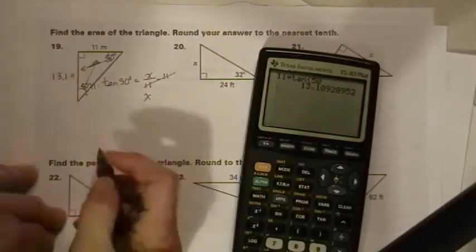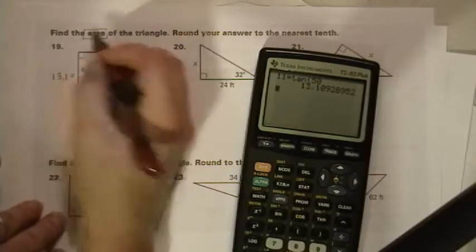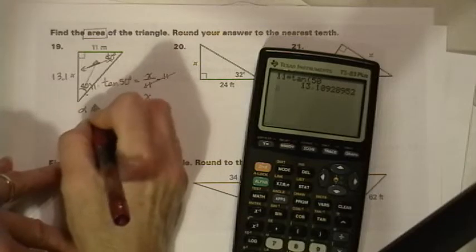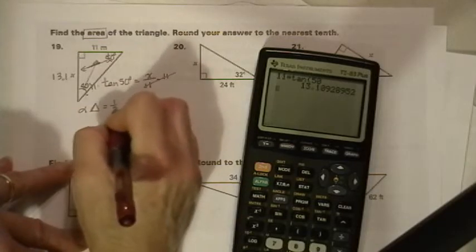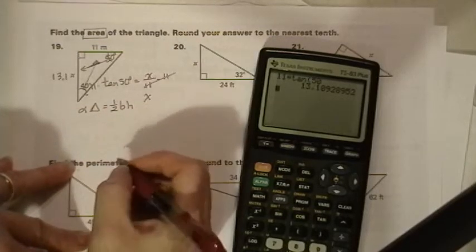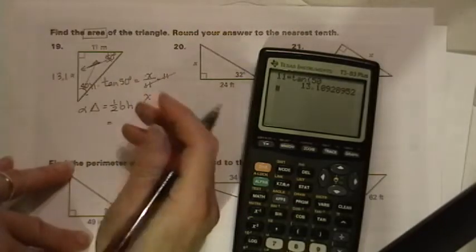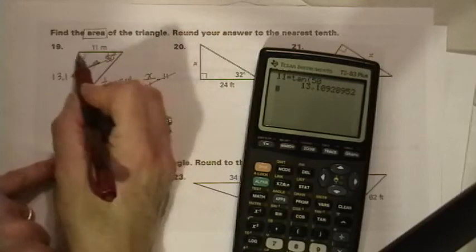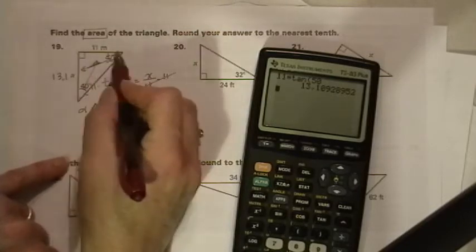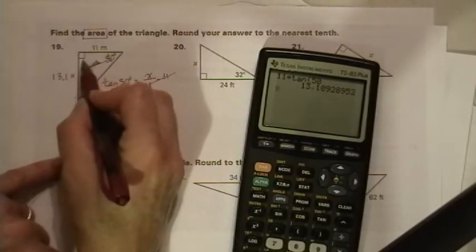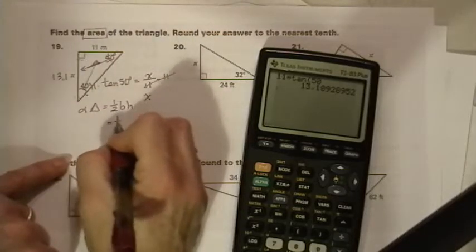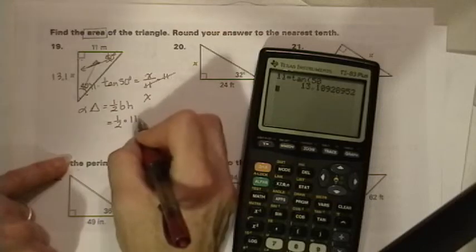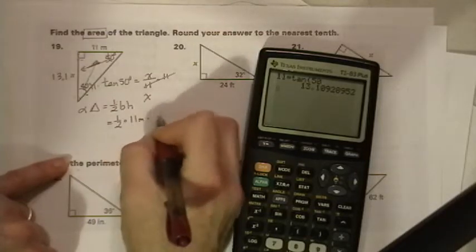Okay, are we finished? No. It says find the area of the triangle. So at this point you recall that the area, that's alpha for area, equals 1/2 base times height. And we say, yeah, if we turned this triangle upside down or sideways even, we have a base and a height. Remember, your height is where that right angle is. So we're going to say 1/2 of the base times the height. It really doesn't matter which one you want to consider to be the base or the height.